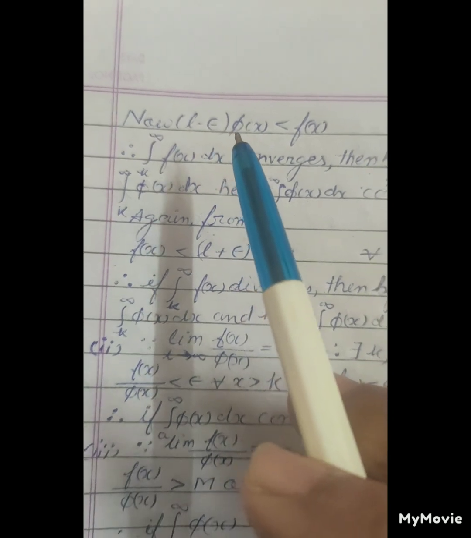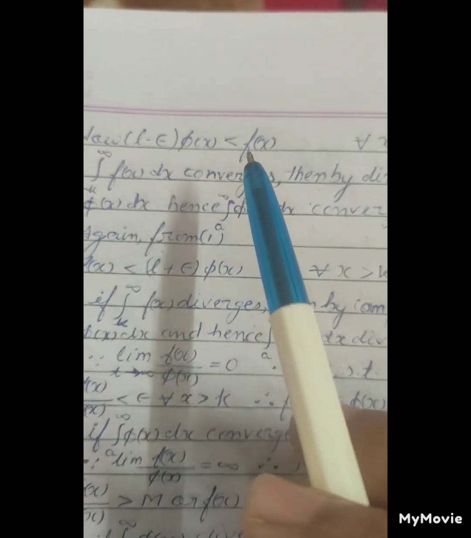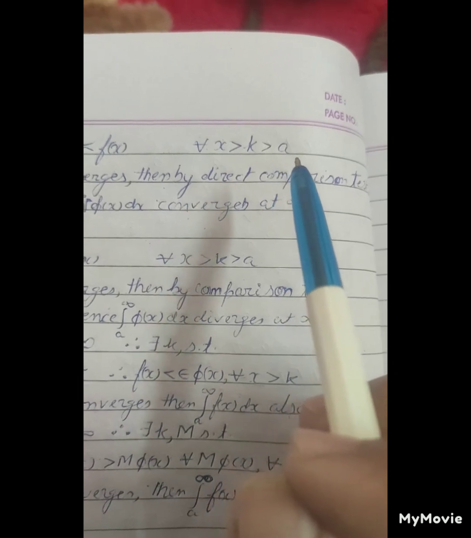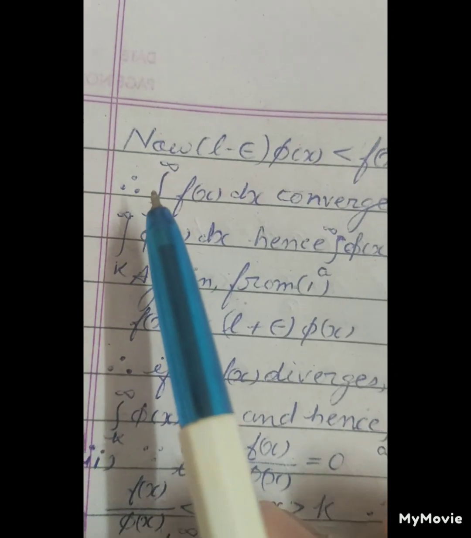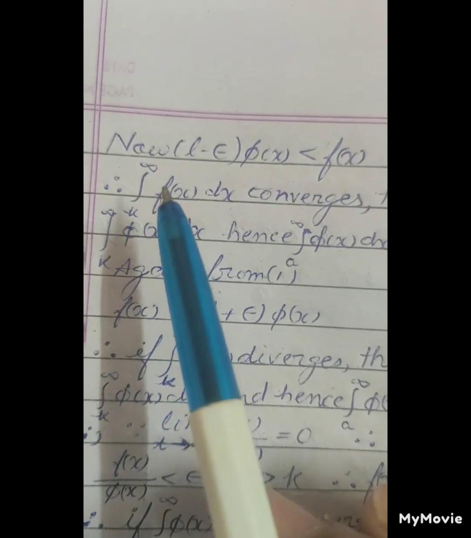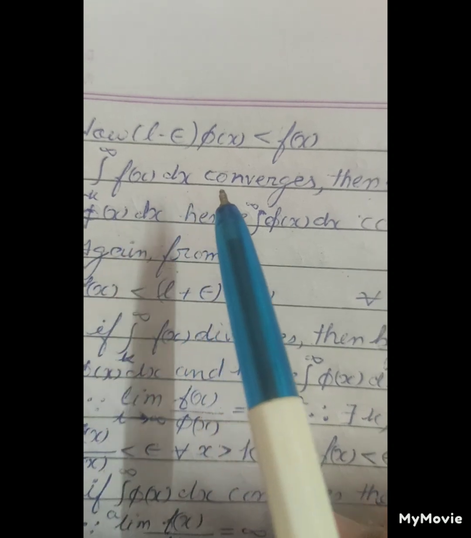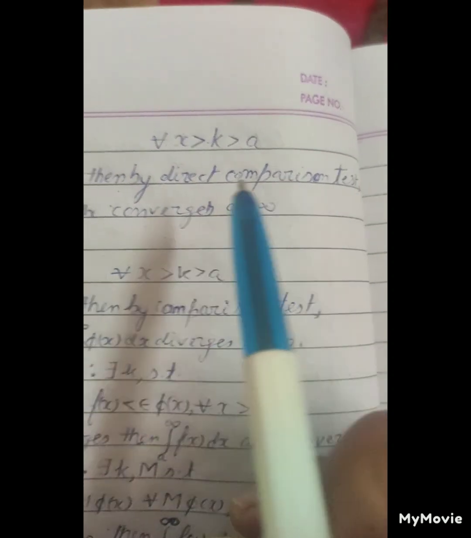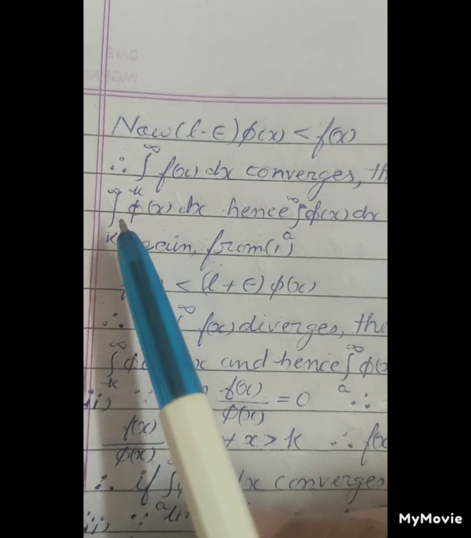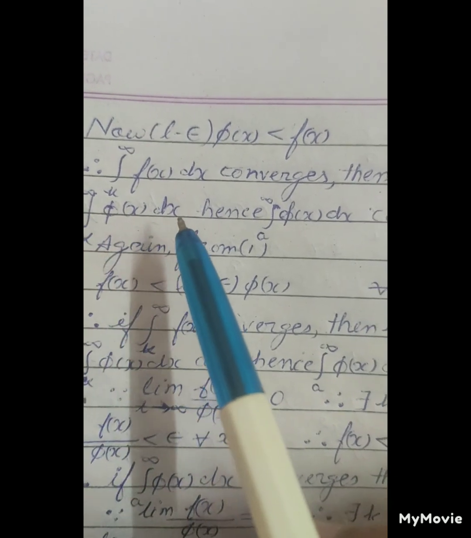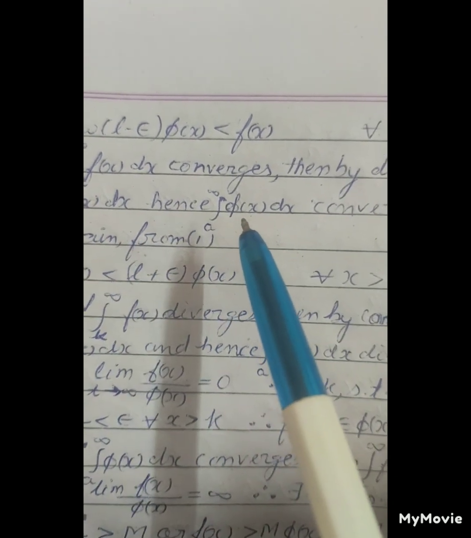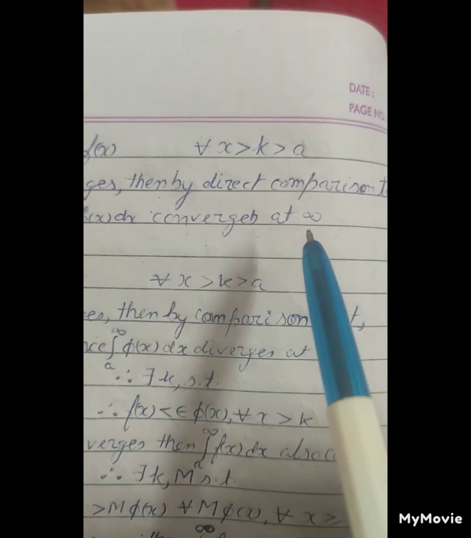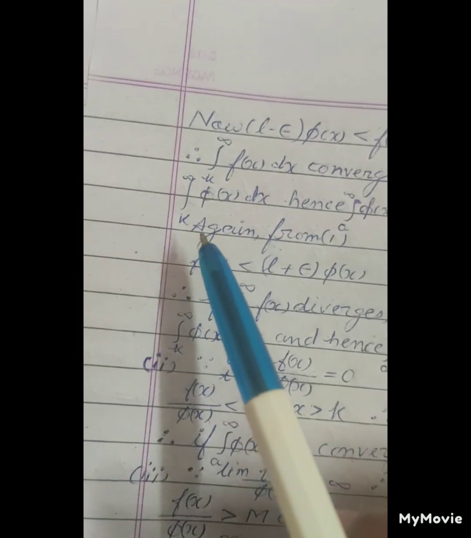Now (L minus epsilon) phi x is less than f of x for all values of x greater than k, which is greater than a. So if integral k to infinity f of x dx converges, then by the direct comparison test, integral k to infinity phi x dx, and hence integral a to infinity phi x dx, converges at infinity.